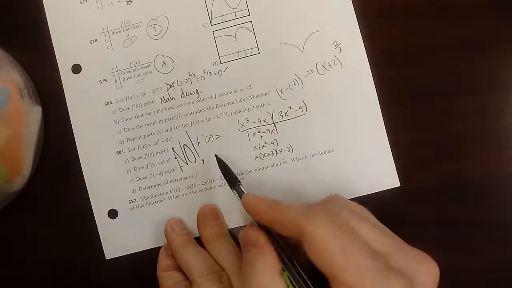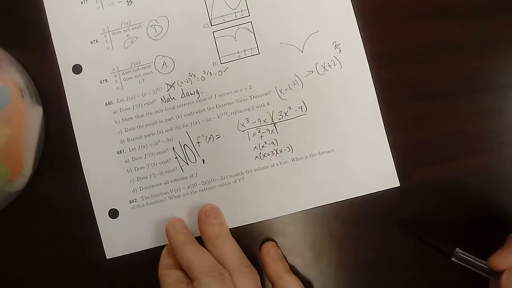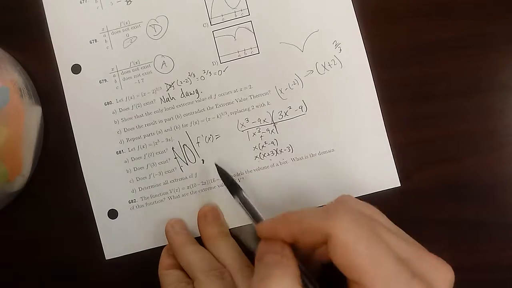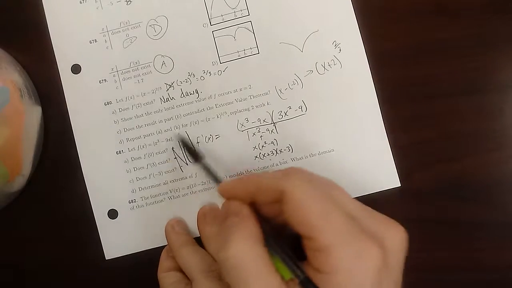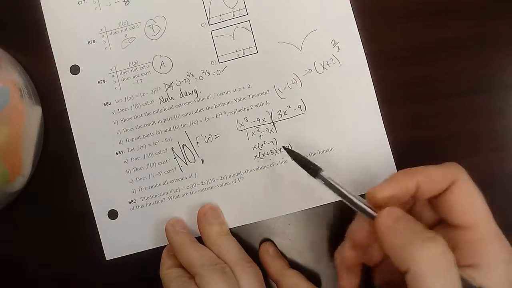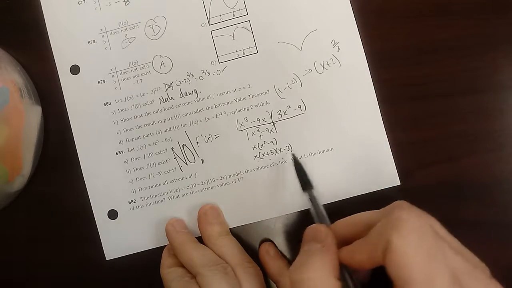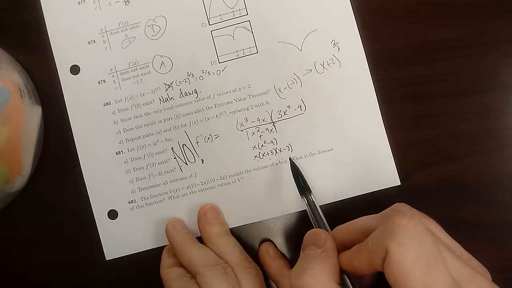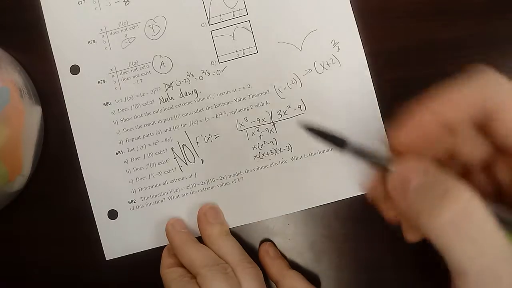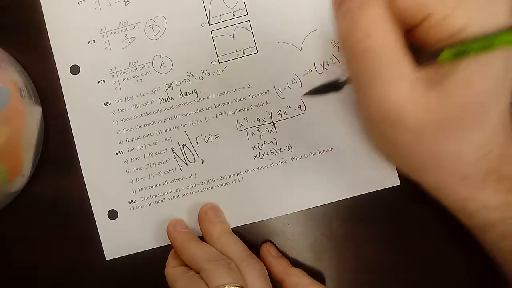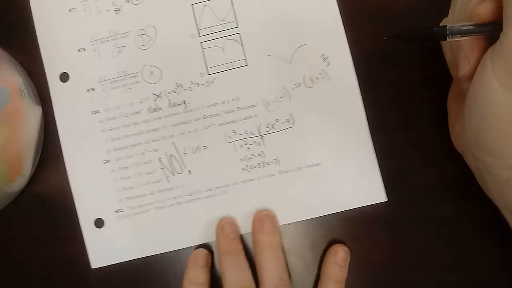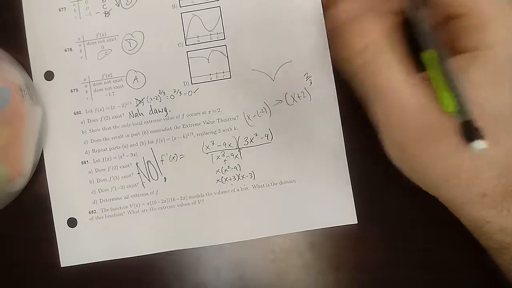But all 3 of those numbers are fine to plug into the original function. That means these are all critical numbers for us to test using the first derivative test, using our sign chart. It's a big mess, but it's definitely worth checking out.